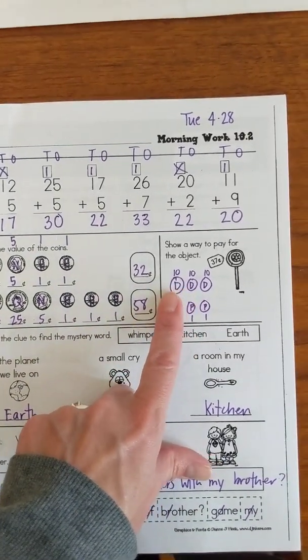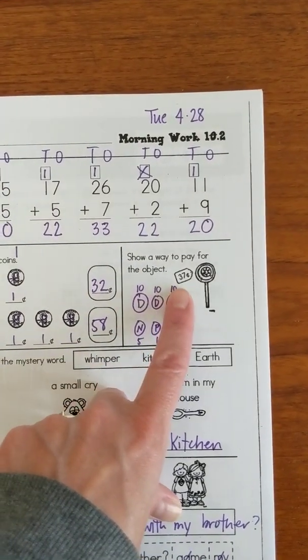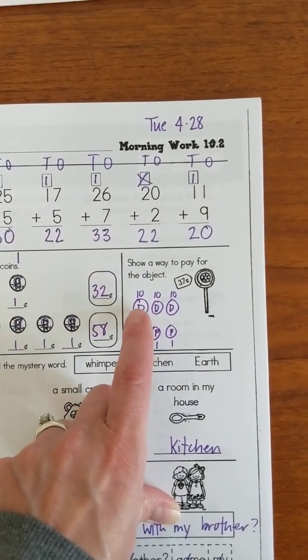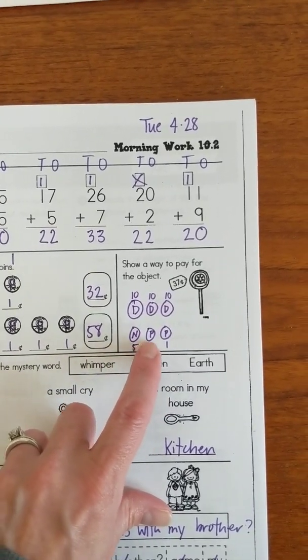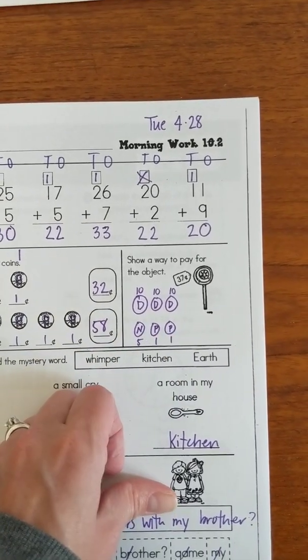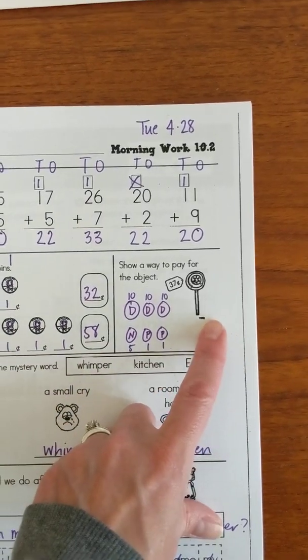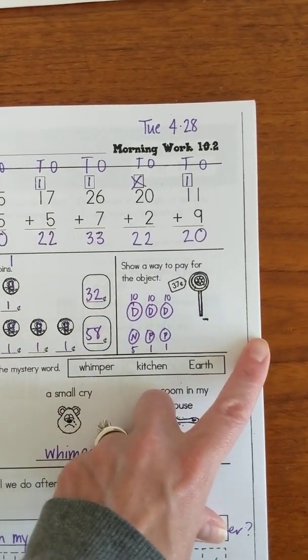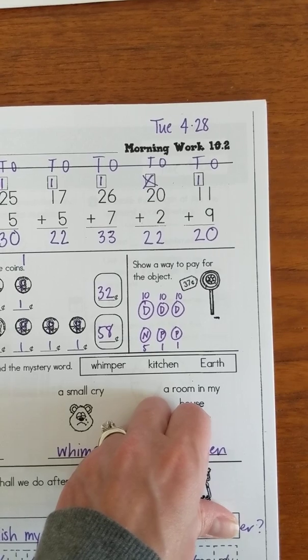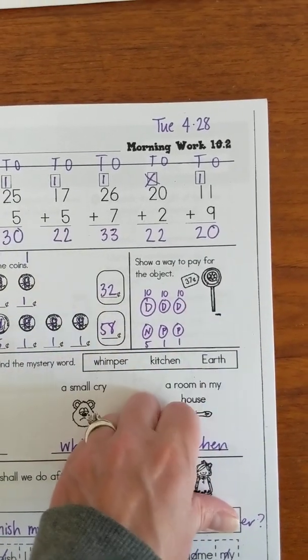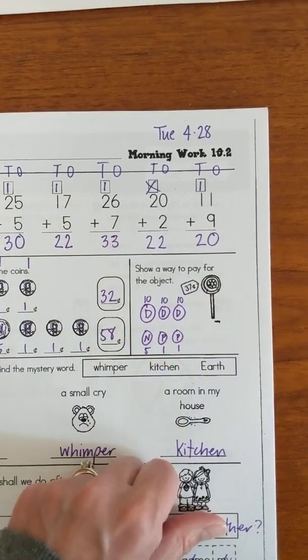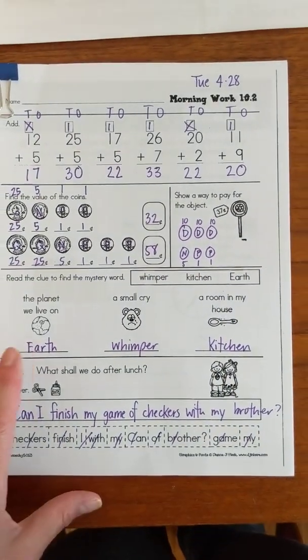Okay? So show a way to pay for the object. Now it costs 37 cents. I did 3 dimes, 10, 20, 30, a nickel, 35, 36, 37. You may have done a different way, okay? You could have done a quarter and a dime and 2 pennies. That would work, okay? You could have done 3 dimes and 7 pennies. That would work as well. So just count up your coins and make sure you got 37 cents there.